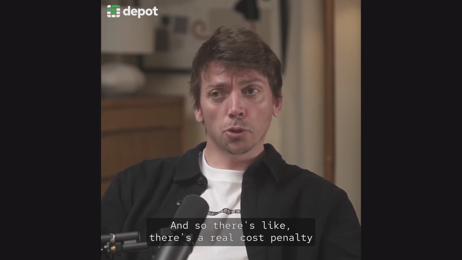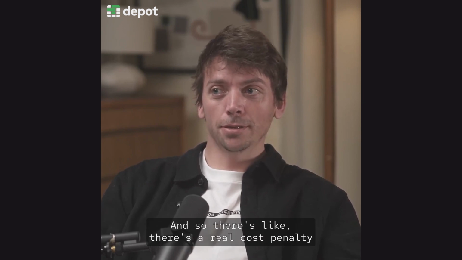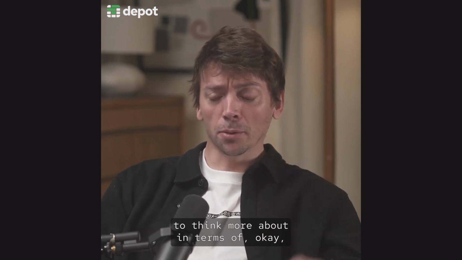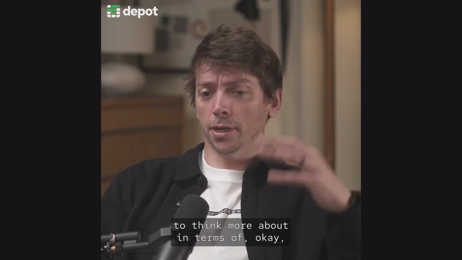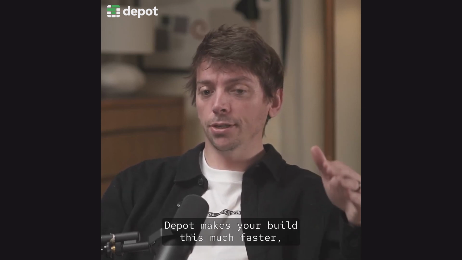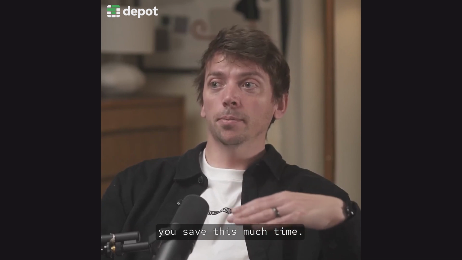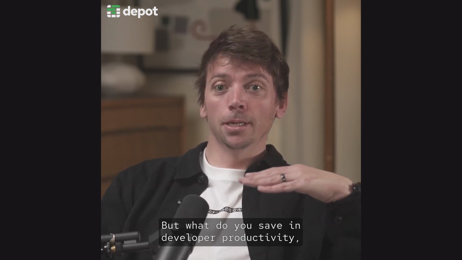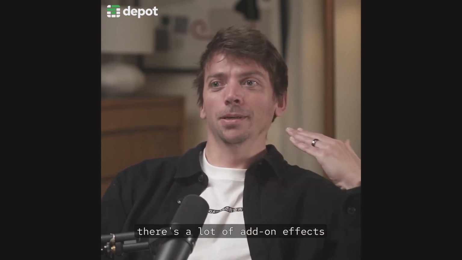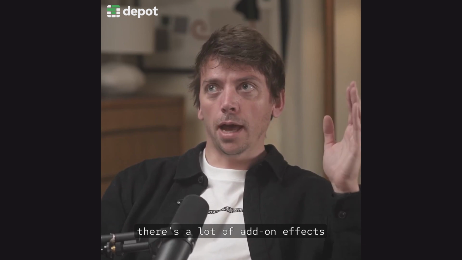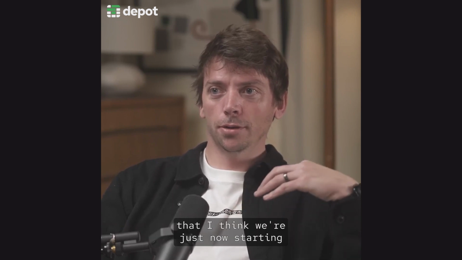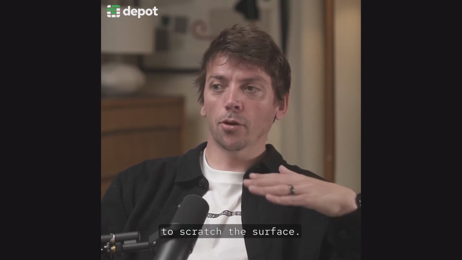And so there's a real cost penalty associated with context switching that I think we're starting to think more about. In terms of, okay, Depot makes your build this much faster, you save this much time, but what do you save in developer productivity, developer happiness? There's a lot of add-on effects that happen when you make a build exponentially faster that I think we're just now starting to scratch the surface of.